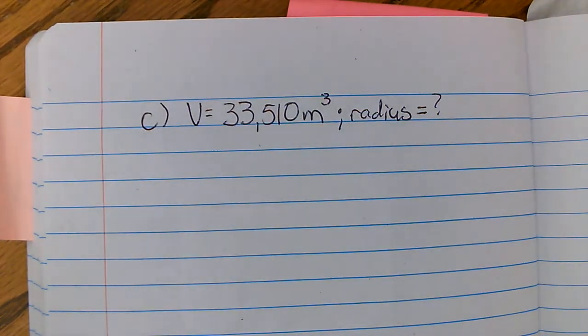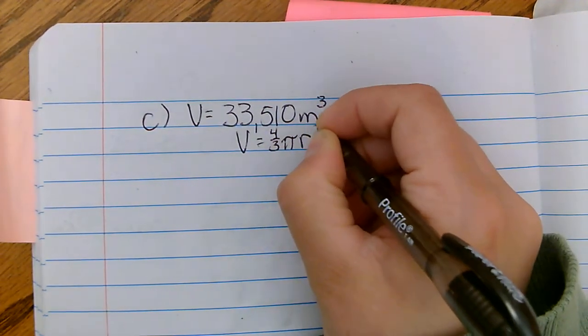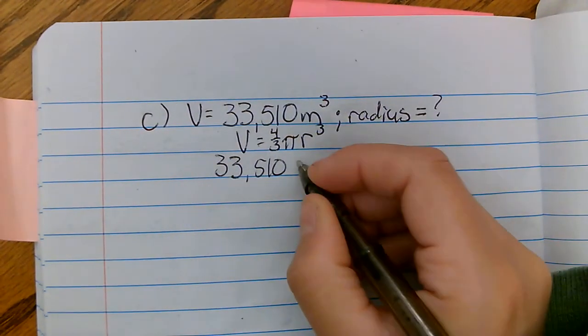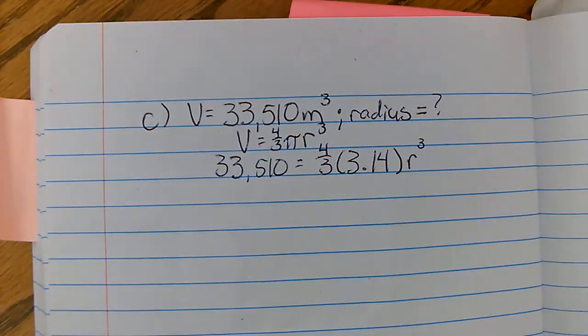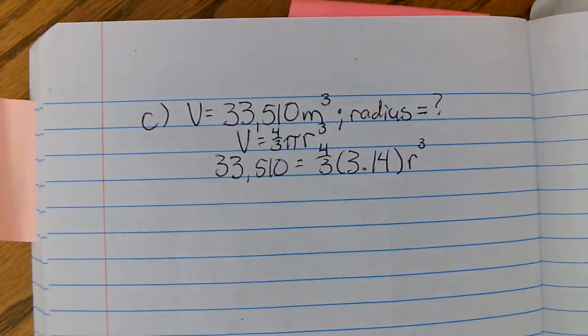All right, so again, I'm going to rewrite my formula, plug in what I know. So volume is going to equal 4 thirds pi radius cubed. I'm going to plug this in for volume, 33,510 equals 4 thirds 3.14 r cubed. All right, I'm going to go ahead and multiply 4 thirds times 3.14. And just so you guys know, 4 thirds, when you're multiplying, you can just do it as 1.3 repeating, just as kind of like a shortcut, because I'm doing this in my iPhone here, so it's hard to make fractions, so I just do it as 1.33333, and it works pretty good. All right, so 4 thirds times 3.14, and I'm just going to round to the nearest hundredth.